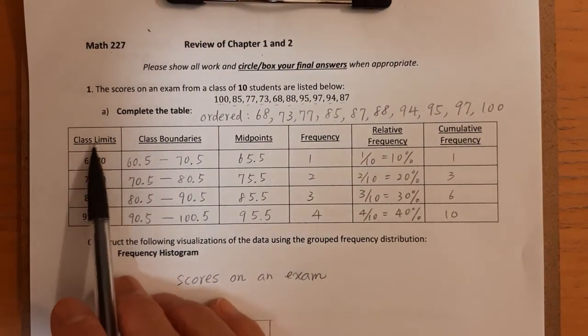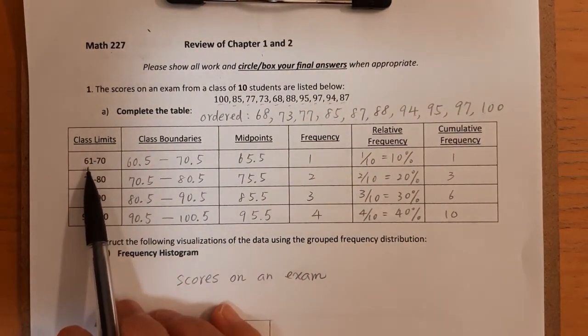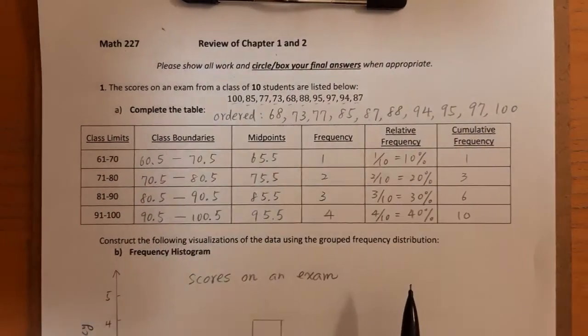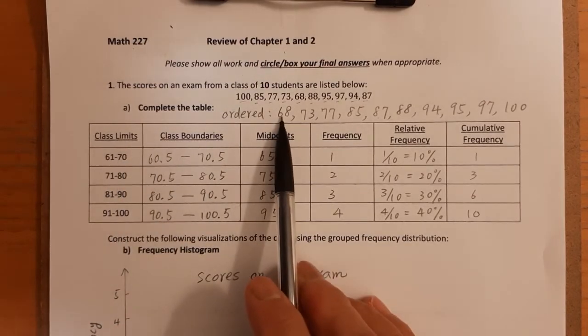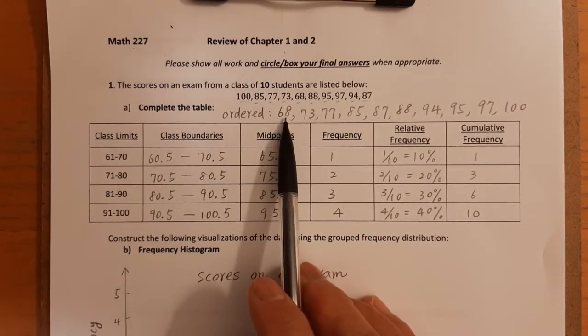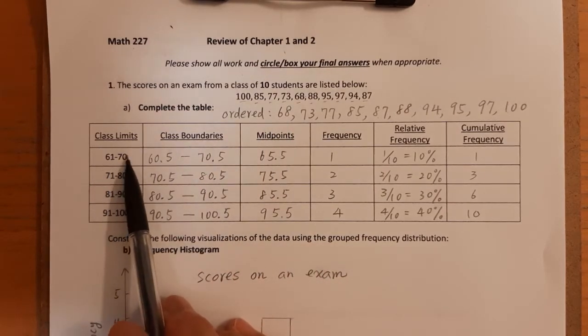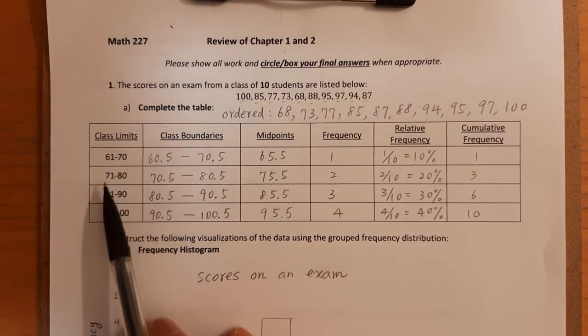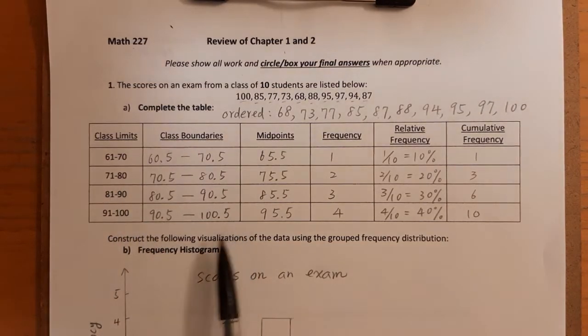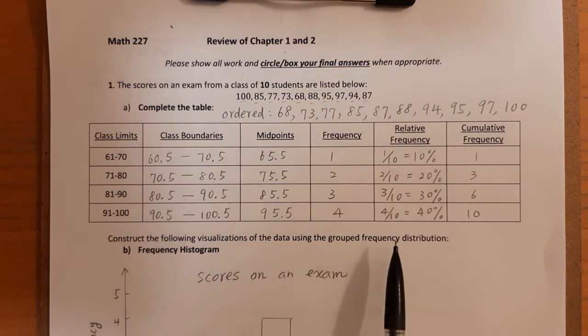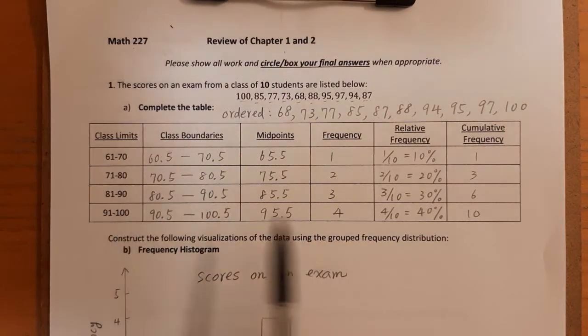This one, the class limits are already given. The first column is given. The 60s from 61 to 70, because the smallest one is 68, so we have the 60s as one class. Then the 70s from 71 to 80, then from 81 to 90, then from 91 to 100.